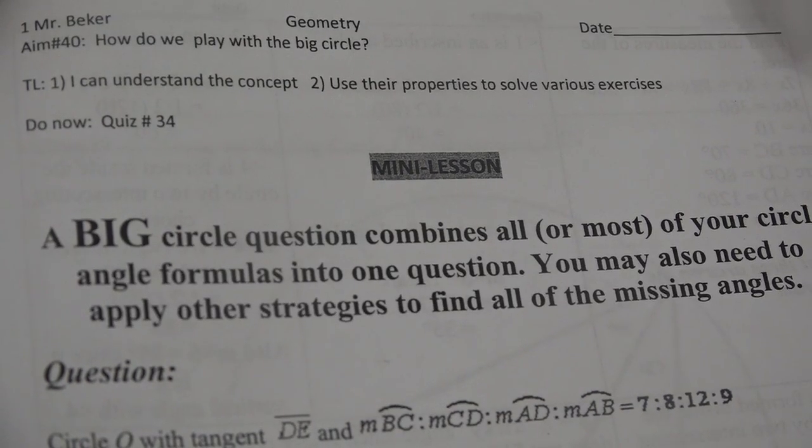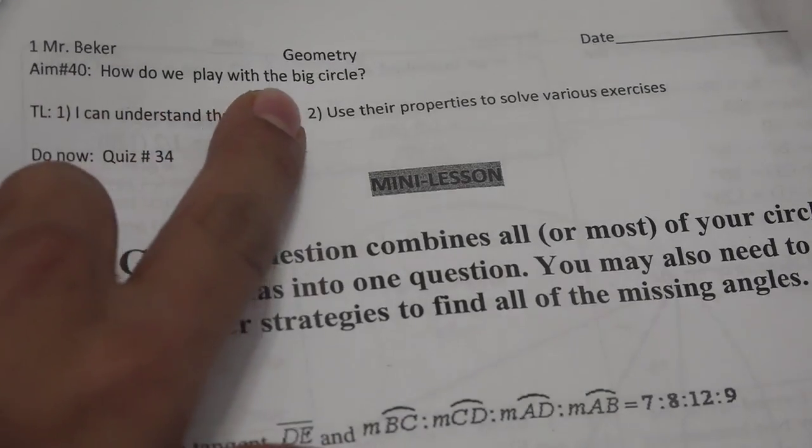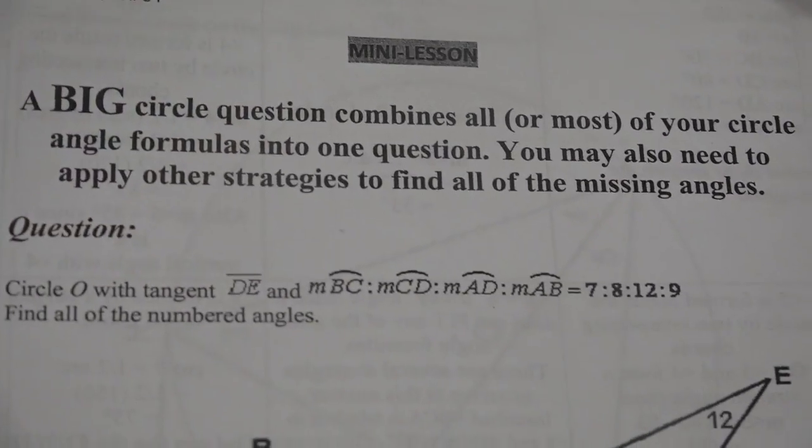Okay, so I'll continue doing this. So this is lesson number 40, okay? And it says, how do we play with a big circle? All right, so let's talk about the big circle.